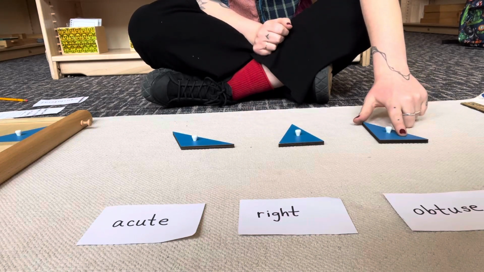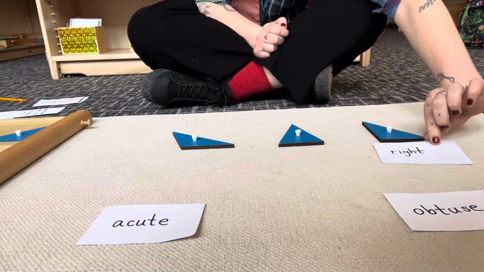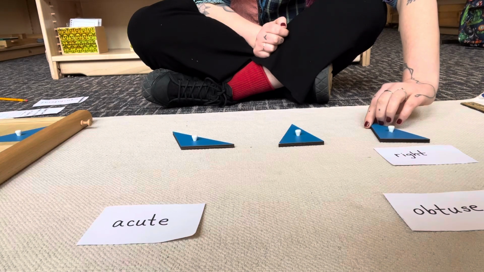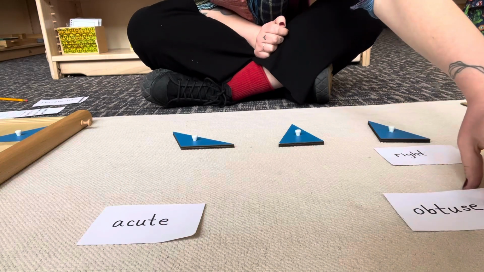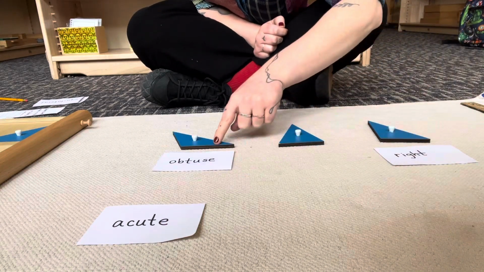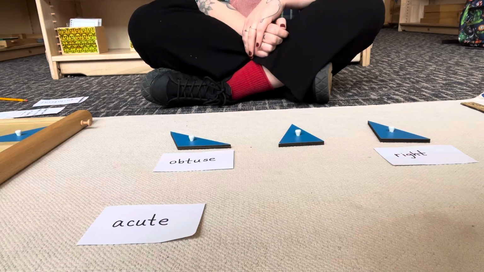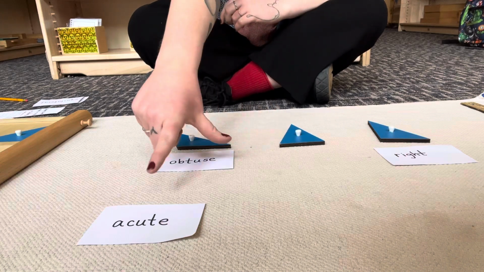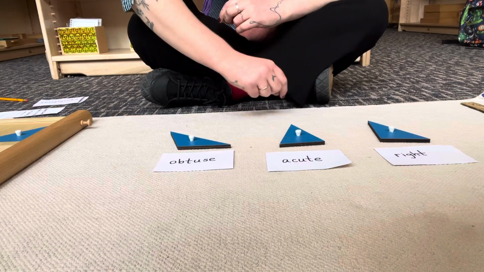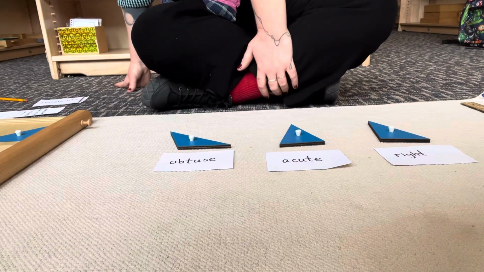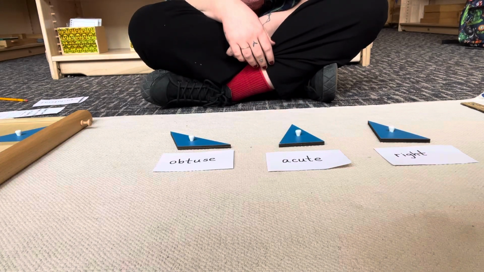So who knows what this triangle is? Yeah, that's our right triangle because it has a right angle. Okay, who knows what this triangle is? Correct, that is our obtuse triangle. It has an angle that is obtuse or greater than 90 degrees. And does our last one make sense? Yeah, it's an acute triangle. It has all of its angles measure less than 90 degrees.